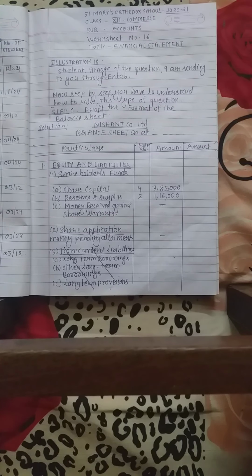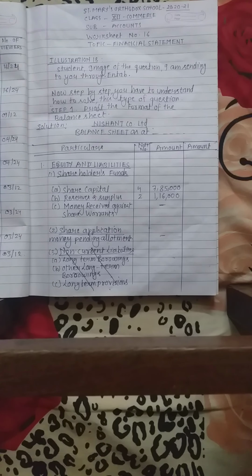Just see, I have done it for you. First of all, we will start with the name of the company, that is Nishant Company Limited. Fine. And after that, we have to put the balance sheet date. Balance sheet as at. The date of the balance sheet is very much important, so you have to write balance sheet as at.